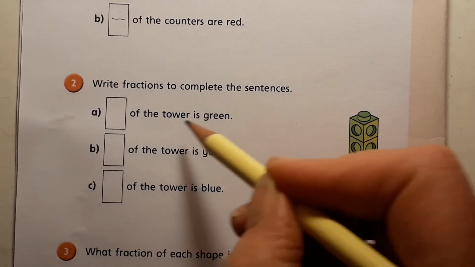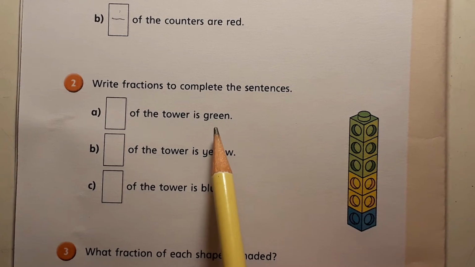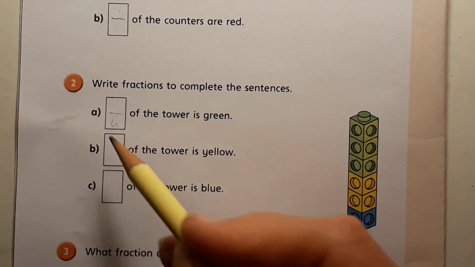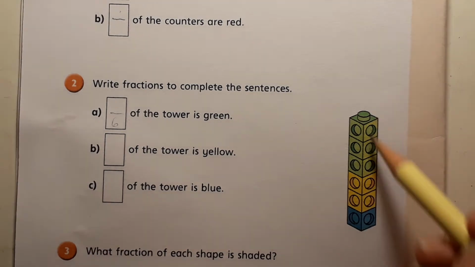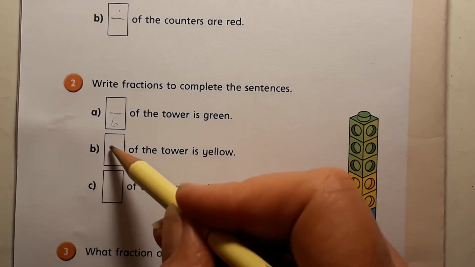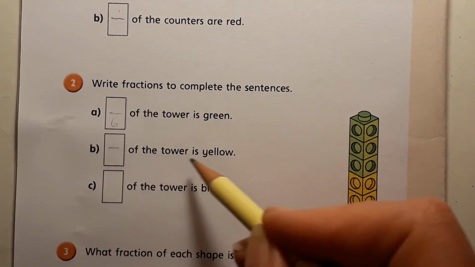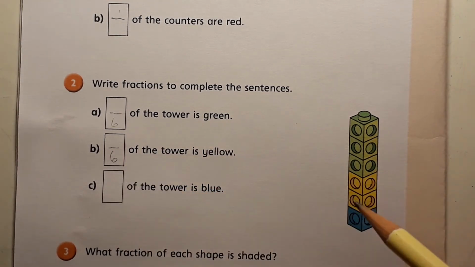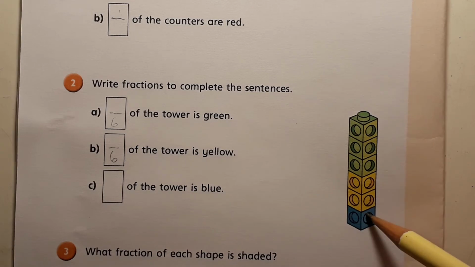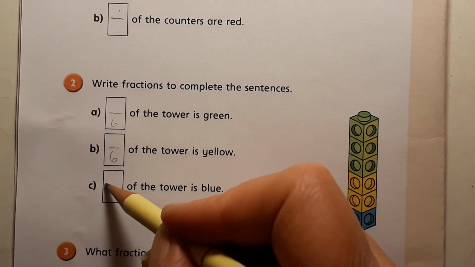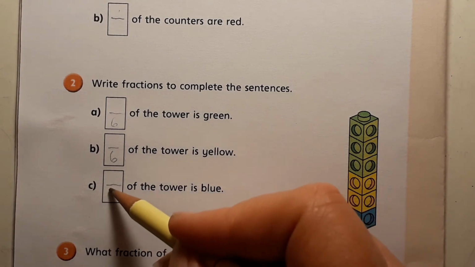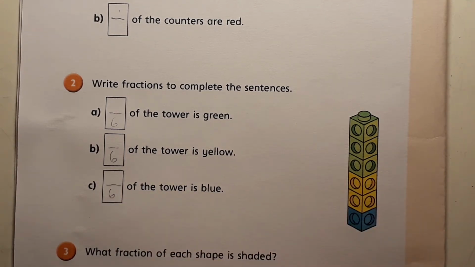So when we're looking for the fraction that is green, our denominator will be 6 because there are 6 in the whole. And here, how many are yellow? Our denominator will be 6 because there are 6 in the whole. And here, how much of the tower is blue? Our denominator will be 6 because there are 6 in the whole.